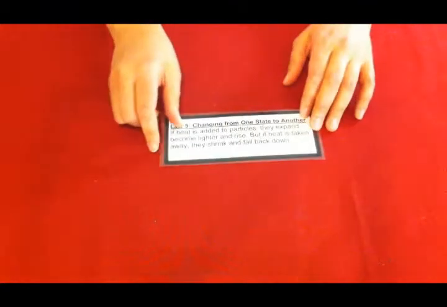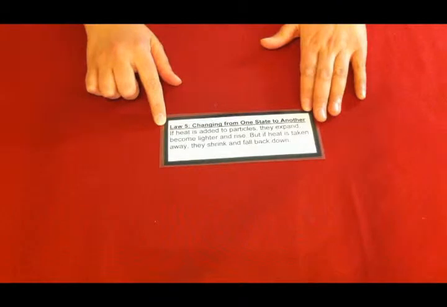Joining this lesson. In this lesson, we're going to be talking about law number 5. Law number 5 states, if heat is added to particles, they expand, become lighter, and rise. But if heat is taken away, they shrink and fall back down. Let's take a look at what that means.